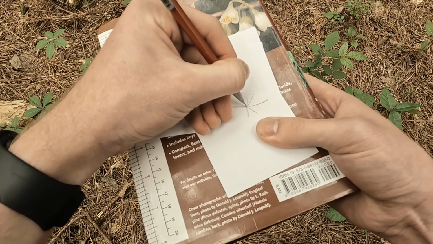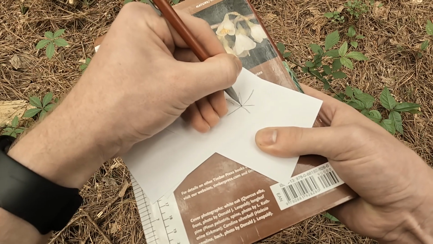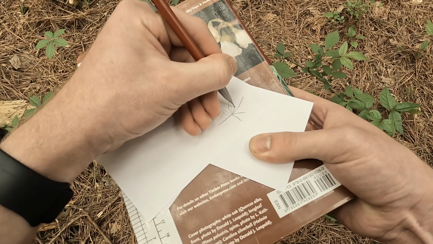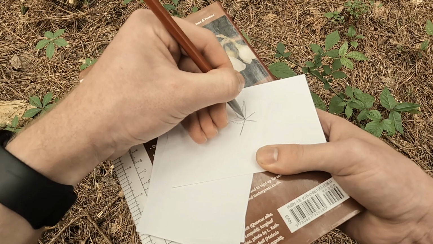And now you can just go in and draw. And again, it's not going to be perfect. It doesn't need to be. We're not entering an art contest. It's just to remember.